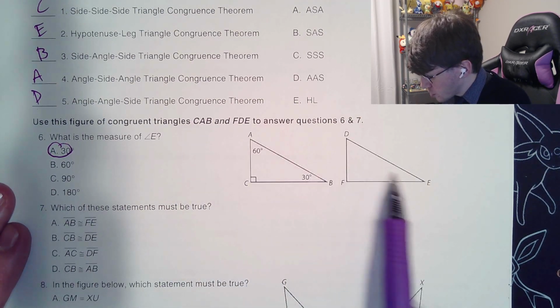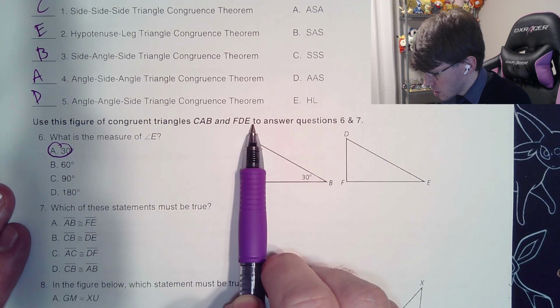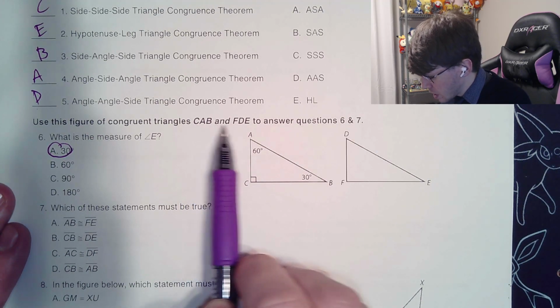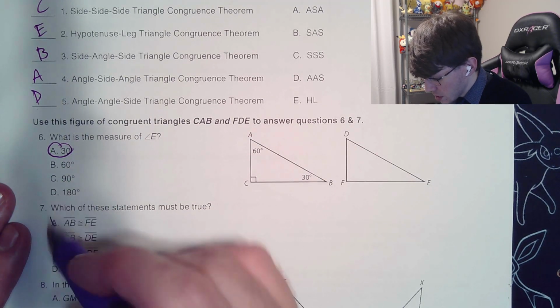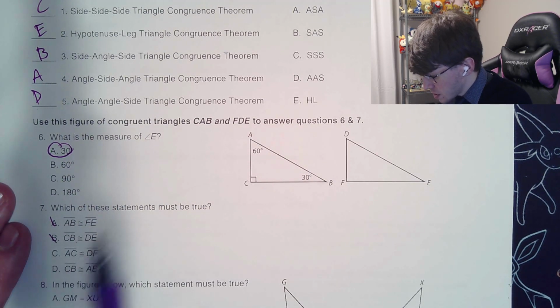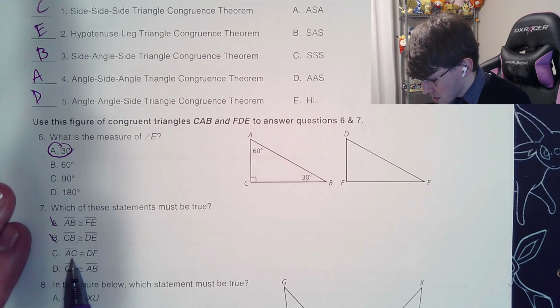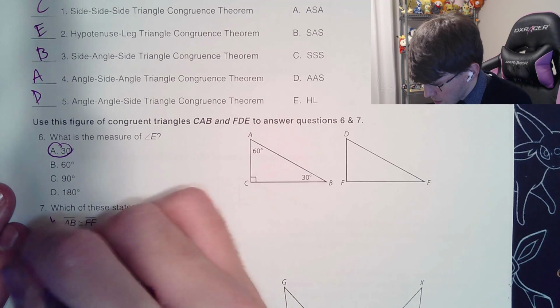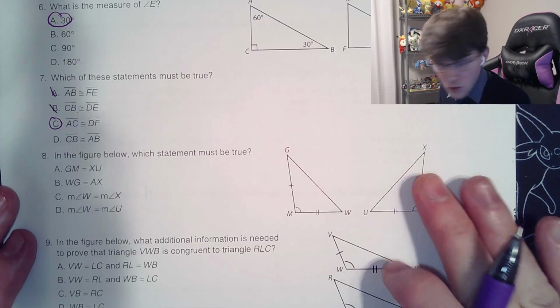Which of these statements must be true? So again, you don't even need the triangles. You can just look directly at the letters up here. So we know that AB has to be the same as DE. So that's not it. We just said that AB is the same as DE. AC has to be FD. AC, FD, oh, that's a bingo, baby. Right away, we're good to go. Letter C.